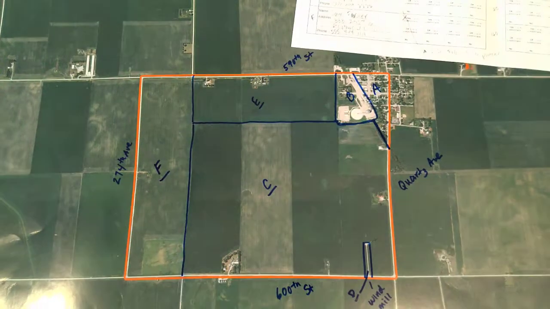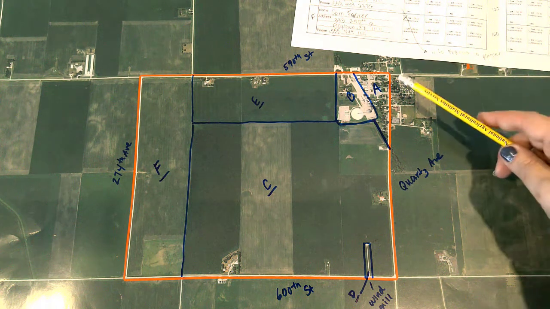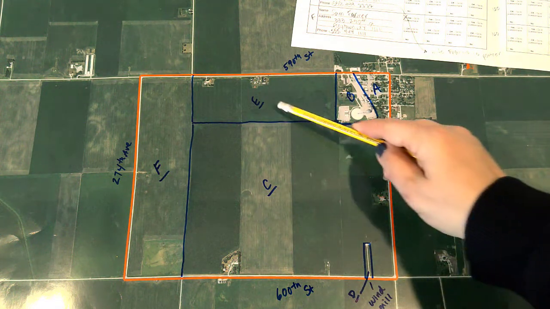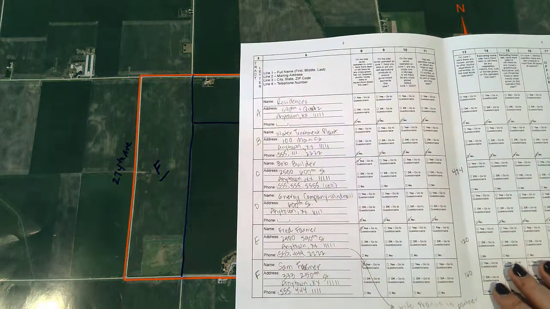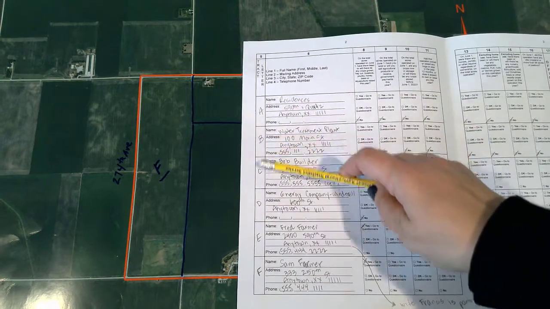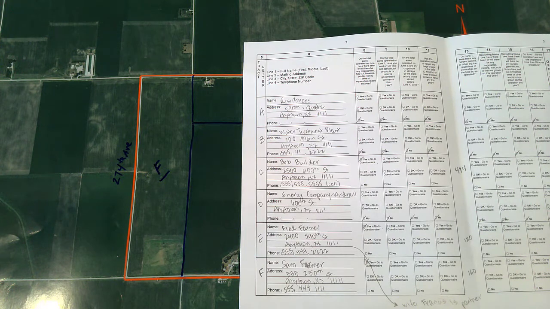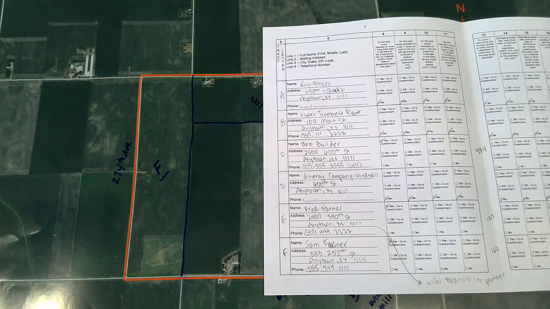Okay, if we go back to our aerial photo, we can see that all of the land in the segment has been accounted for. We have tracts A, B, C, D, E, and F. On my screening form, I have tracts A, B, C, D, E, and F. One last thing I'm going to do is add up my acreage to make sure that I'm close to the digitized acres of 795.